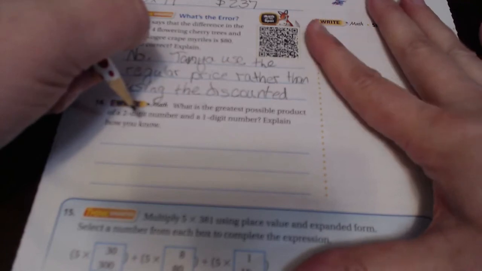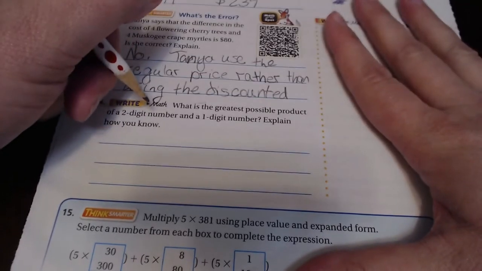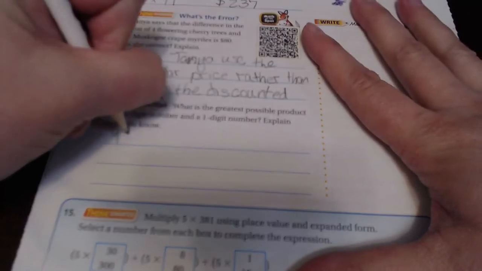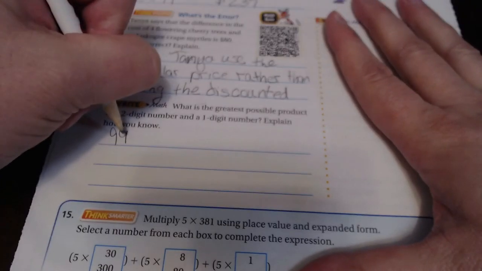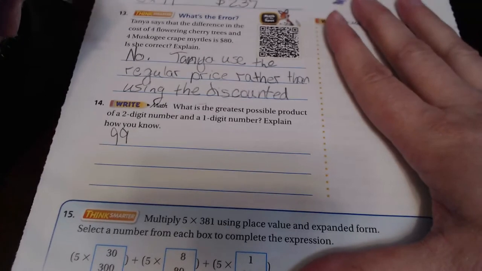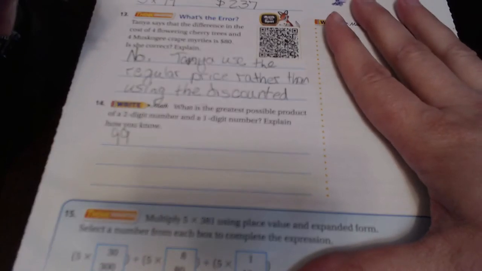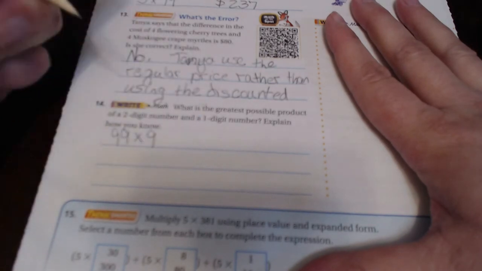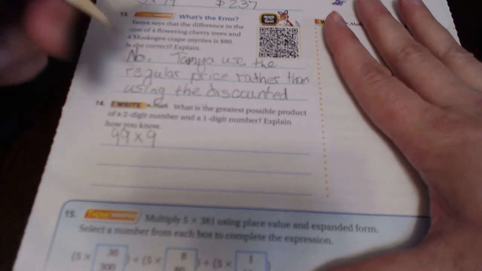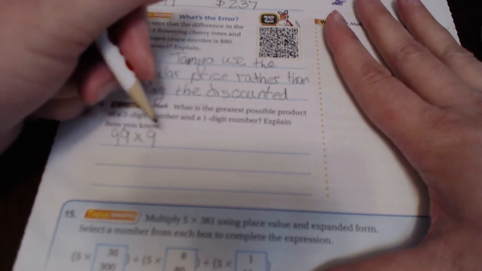Well, what's the biggest 2-digit number we can make? 99. What's the biggest 1-digit number we can make? 9. So now if we multiply them together, we're going to come up with a product.